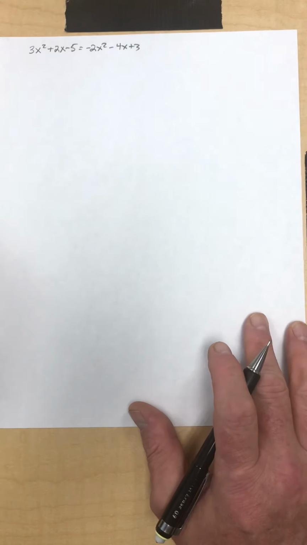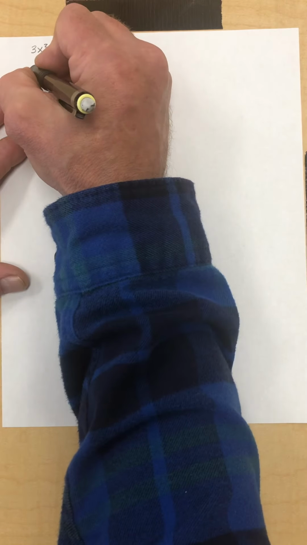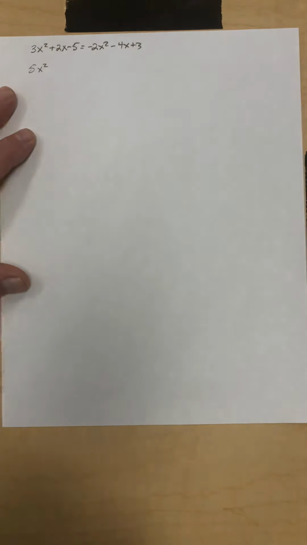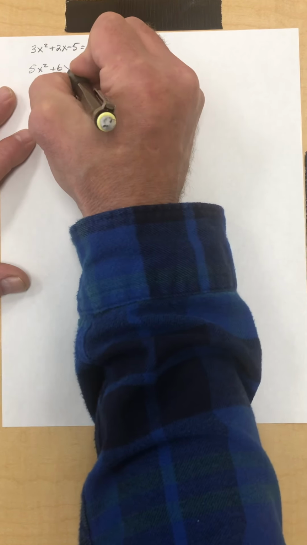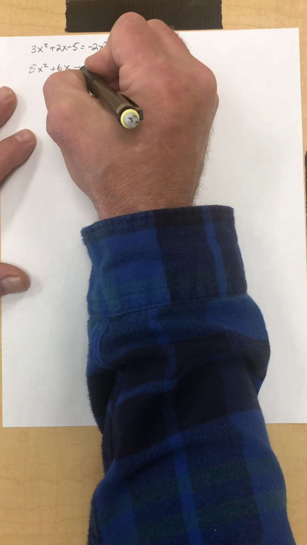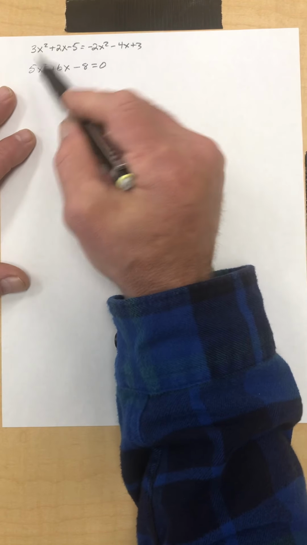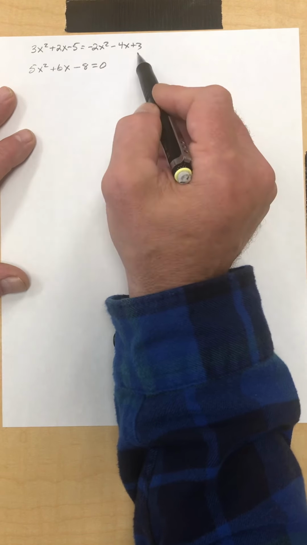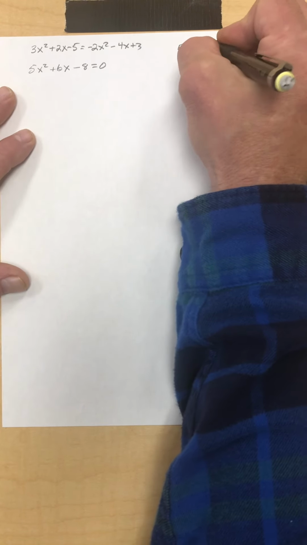Unlike the last one, I don't have any fractions to get rid of, so we just put it in standard form. Bring the negative 2x squared over, it becomes positive, so I get 5x squared. Bring the negative 4x over, it becomes positive, so I get plus 6x. Then bring this 3 over, it becomes negative, so I get negative 8 equals 0. Let's make sure I got that right: 5x squared, 6x. Yep. Okay, so again, I always ask myself, does it factor?